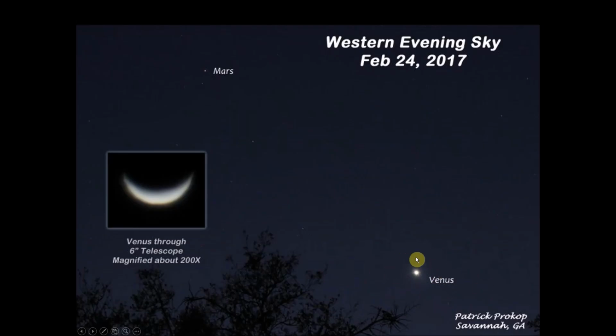It's a very bright planet due to all of the carbon dioxide in its atmosphere. What you'll see will be this. If you put a telescope on this, about a 200 times magnification through a 6-inch telescope here, you will actually see that Venus here is a crescent.